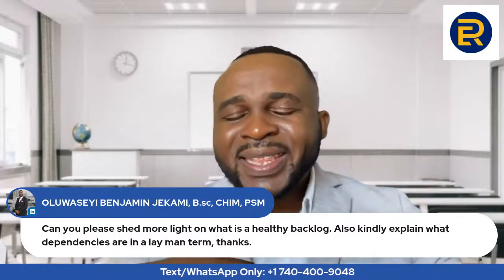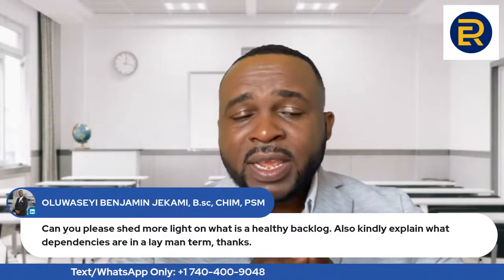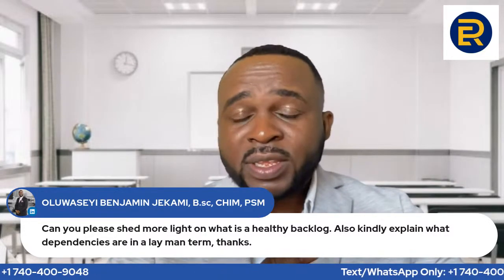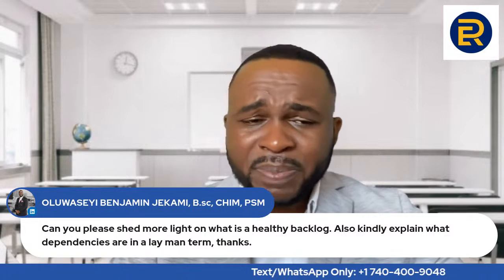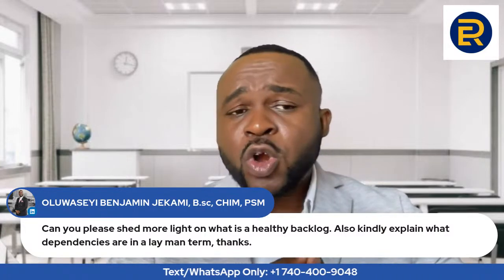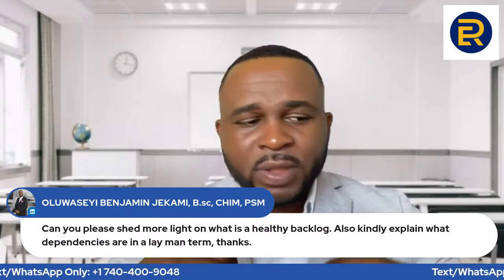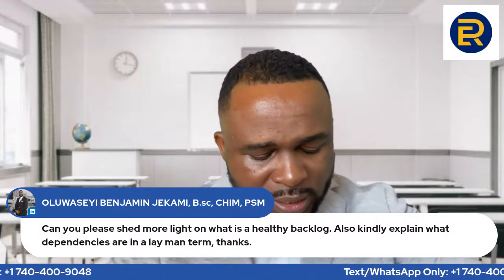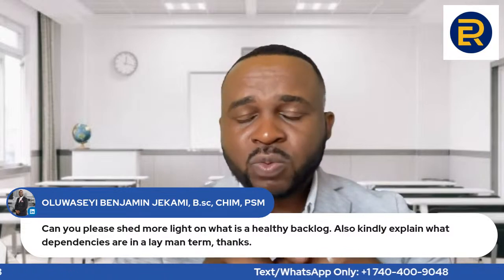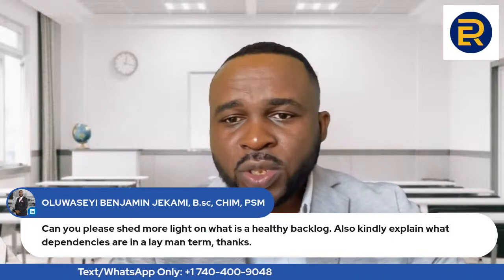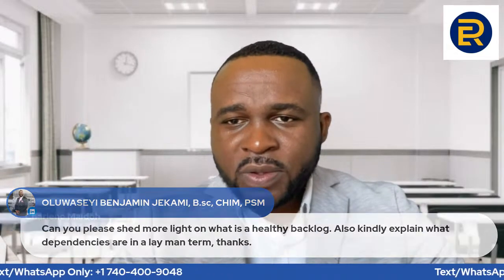Now, if it's within the same team, it's more about story mapping and prioritization. If it happens within the same team, we don't really call it a dependency. It's more about effective prioritization and story mapping so that we know what comes afterward. But in most cases, dependency is when you're dealing with two different teams. The work of one depends on the work of the other.